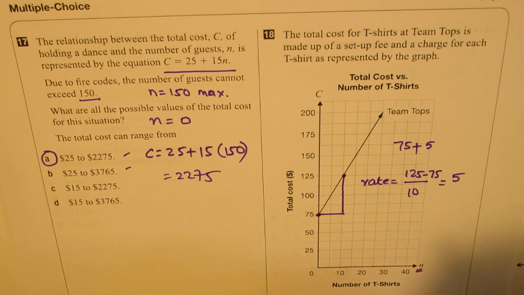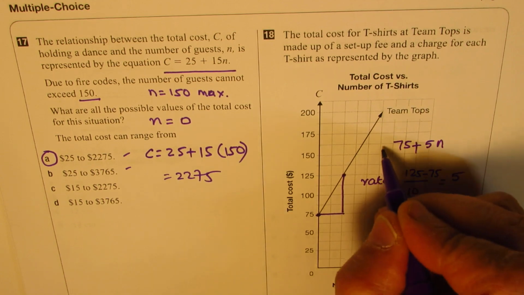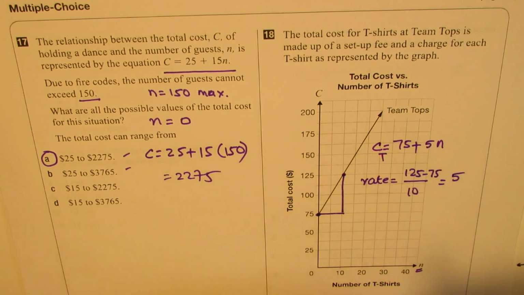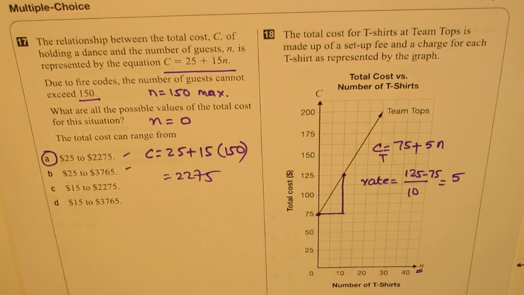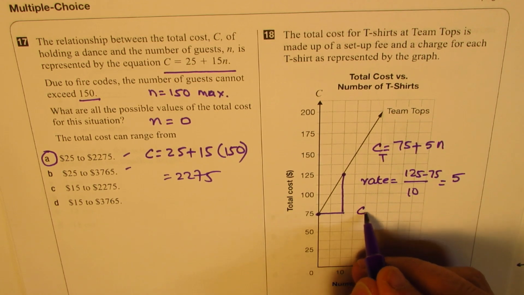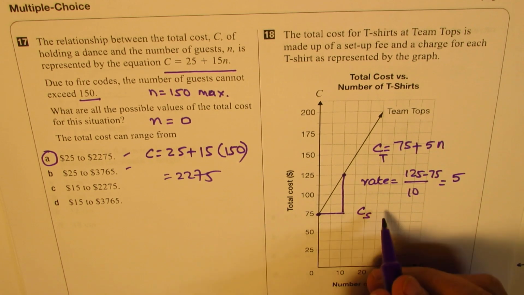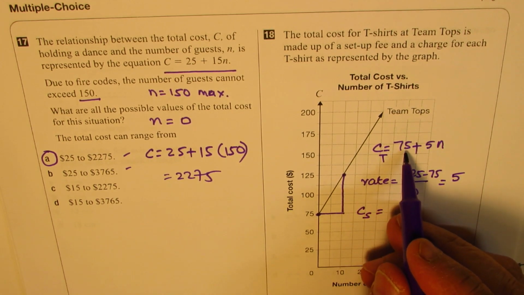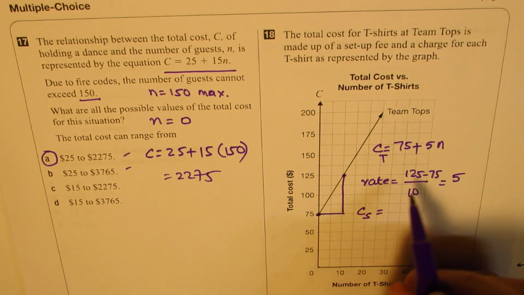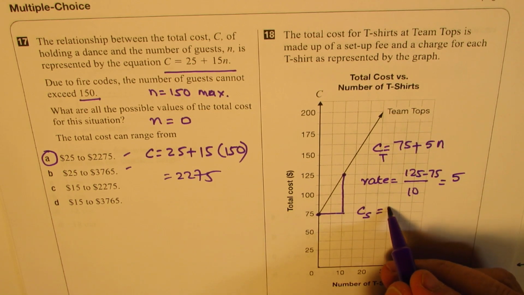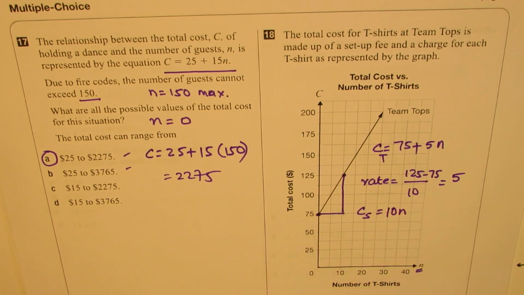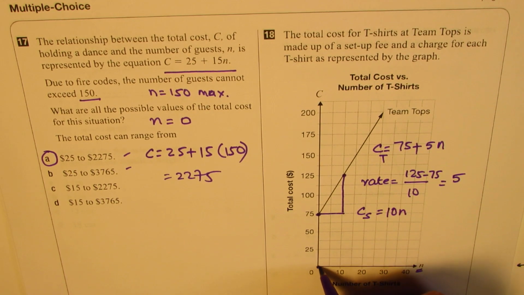That is the variable n. So we will write this as 5n. So that is the cost for the Team Tops. Now for the other, which is the cost for Super Shirts, we have a zero fixed cost. That means a direct relation, right? But the rate is twice. It is 10n, right? So that is to say, it starts from here.